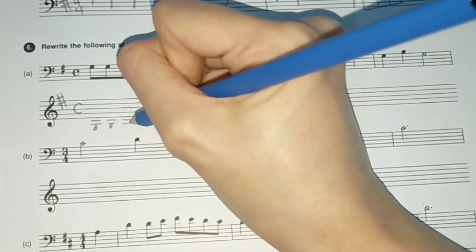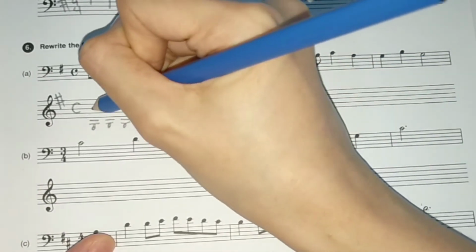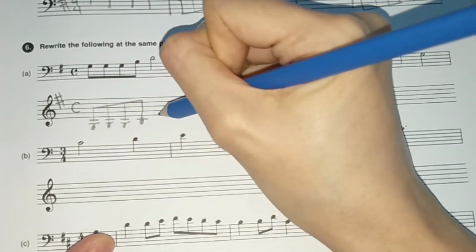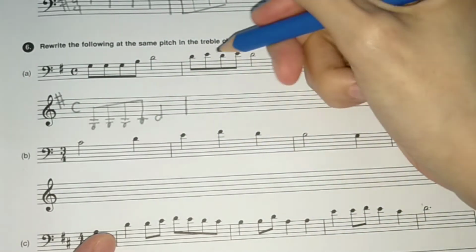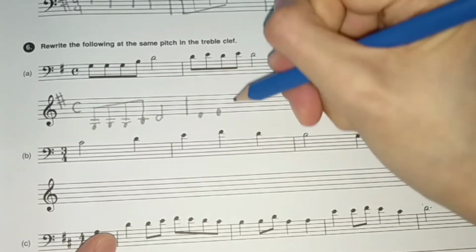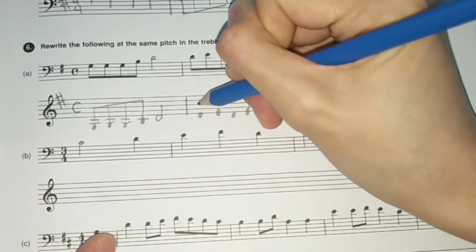Just copy the same G's. Now this is B. So G, G, G, B. D above middle C will be here. And then D above middle C, E, D, this is E.